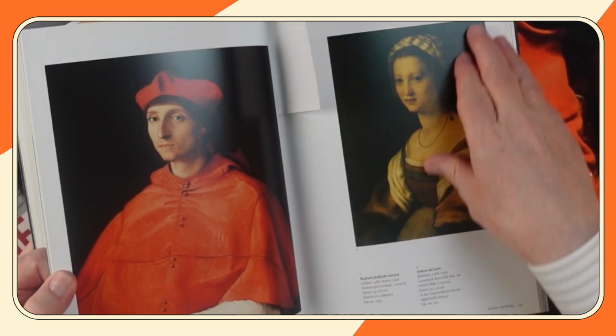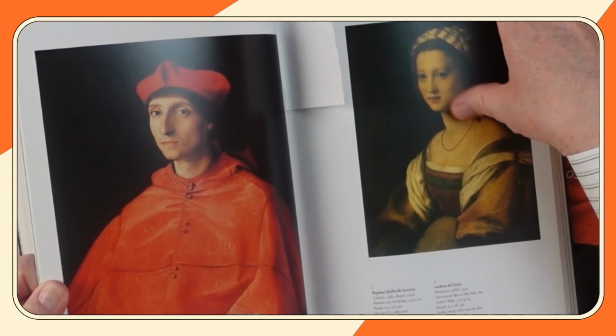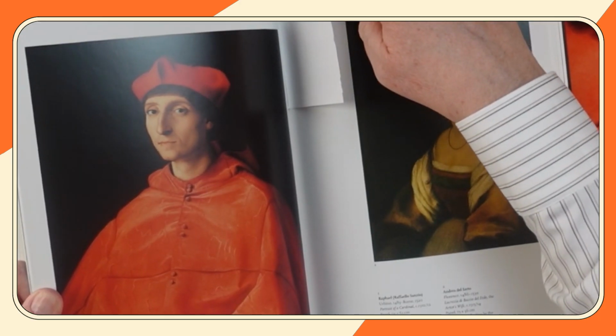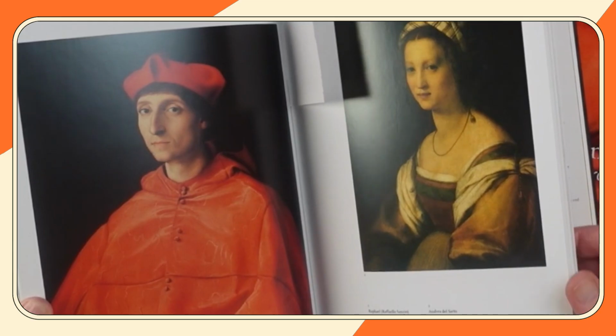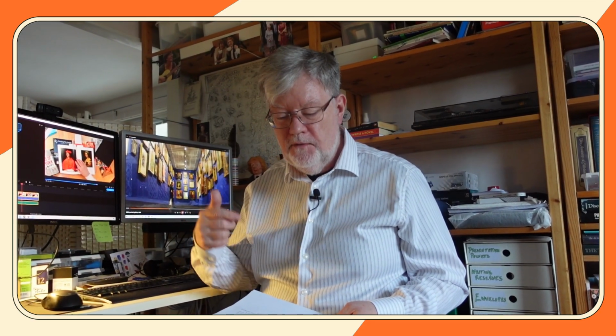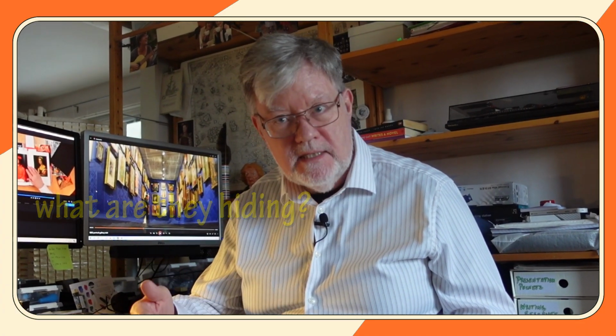So a further exercise is to look at a portrait and ask yourself, what does the artist want me to see here? What does the sitter want me to understand about them? Then go a step further and ask yourself, what are they directing me away from? What are they hiding? What is missing from this picture? Maybe you'll find a story in that.